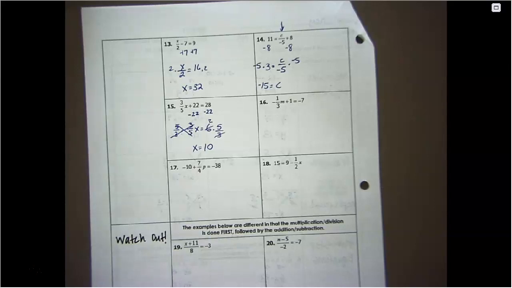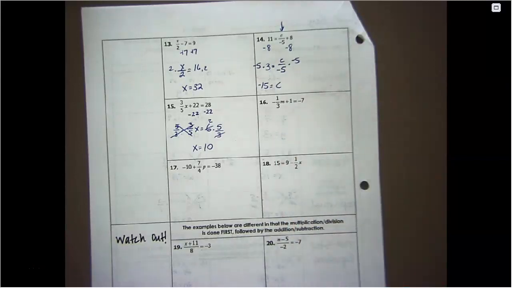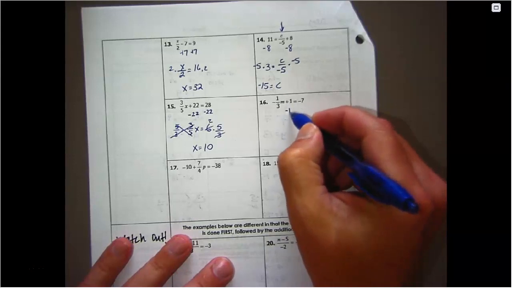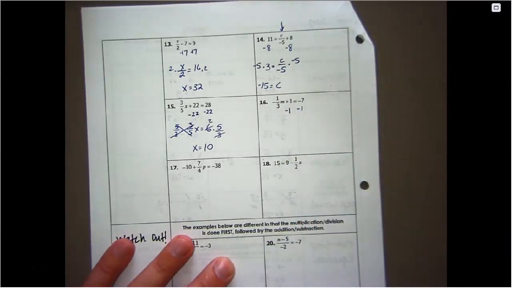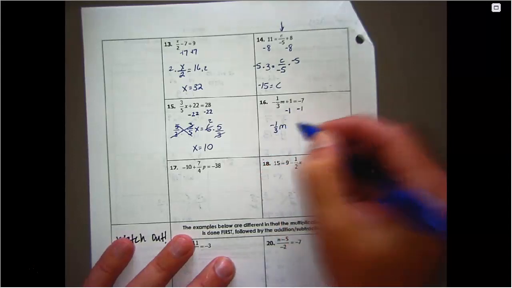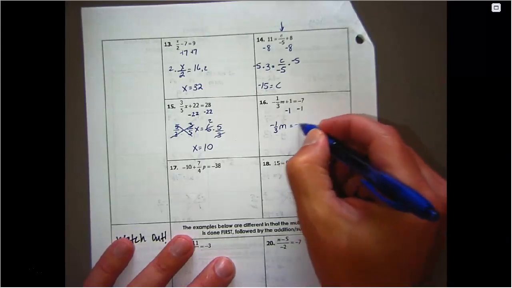Okay. Again, the process and just the different things that happen in the process. We're going to subtract the 1 because I have a positive 1. We're going to subtract the 1. Negative 1/3 m is going to be what's left on the left-hand side, and on the right we get a -8.